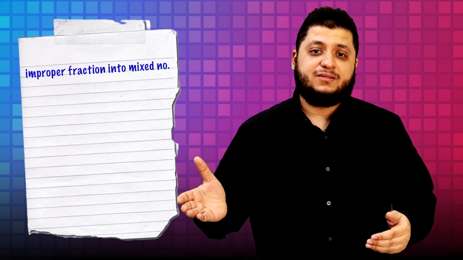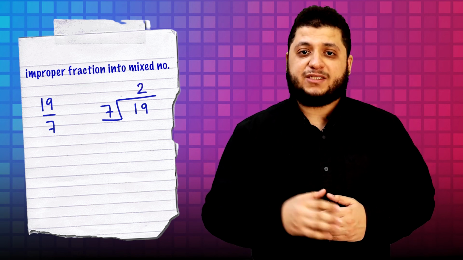So how to convert an improper fraction into a mixed number? The best way is to use long division. We have, for example, 19 over 7. We want to write it as a mixed number. 19 is the dividend and 7 is the divisor. 19 divided by 7 means how many 7s fit into 19? We have 2 sevens, so put 2 as the quotient.